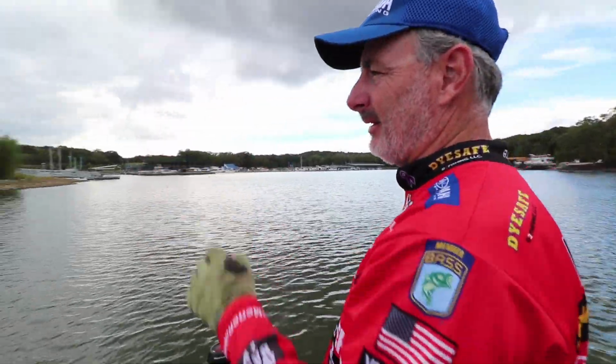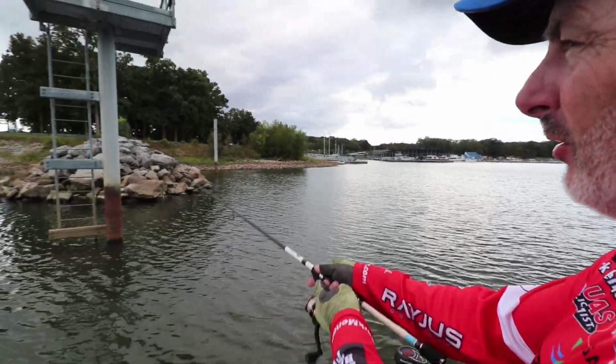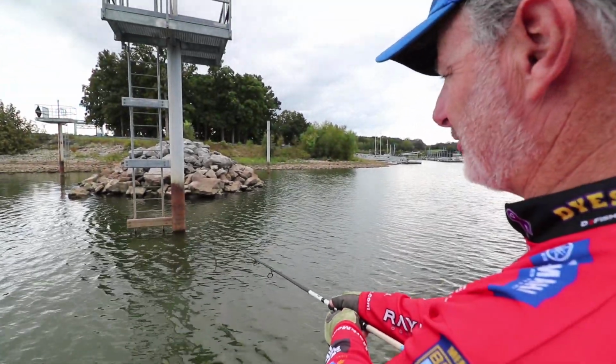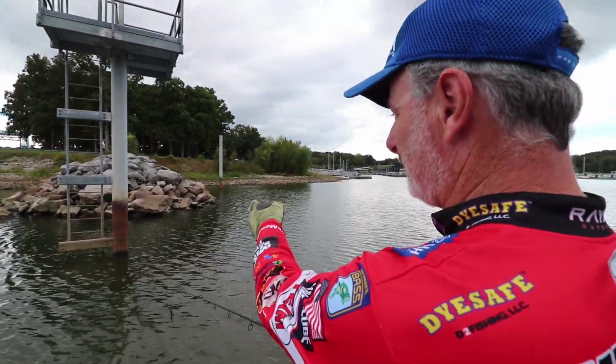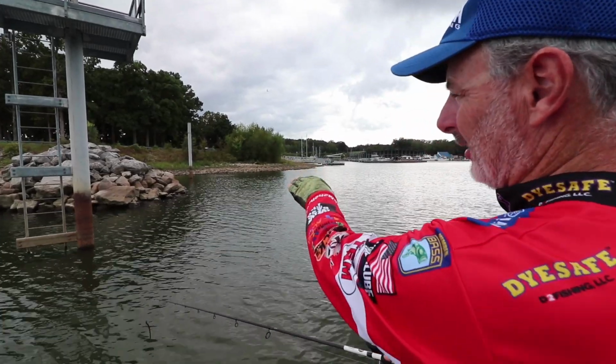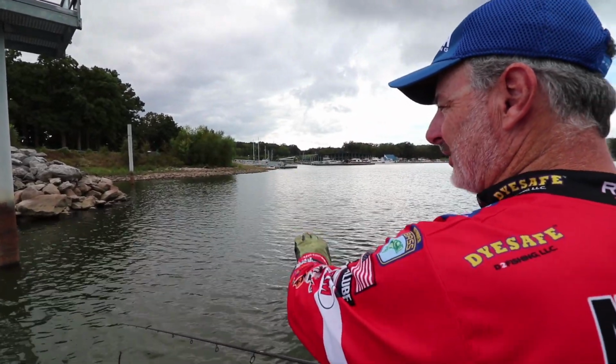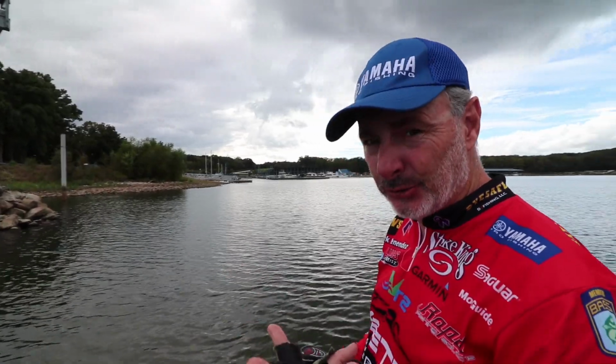Now when I target a piece of cover or a structure element, what bait am I going to use? Which rod am I going to pick up first? I've got two elements right here. I've got this piece of cover, which I'm going to call cover, not necessarily structure. I've got this pole, and then the structure element that I see is a depth change at the end of these rocks. So I've got two things.